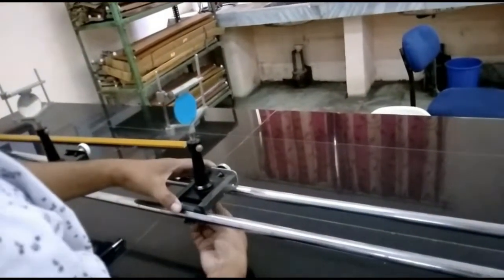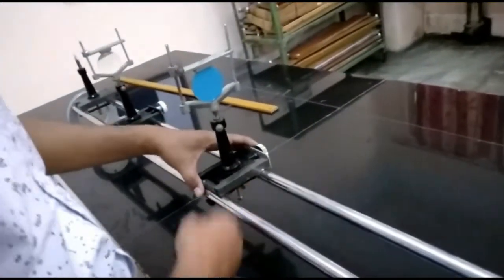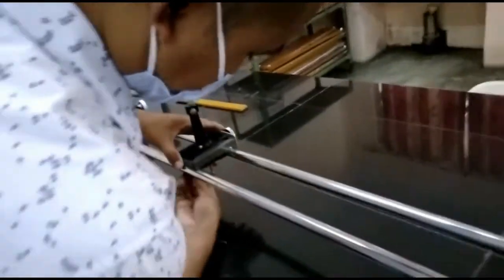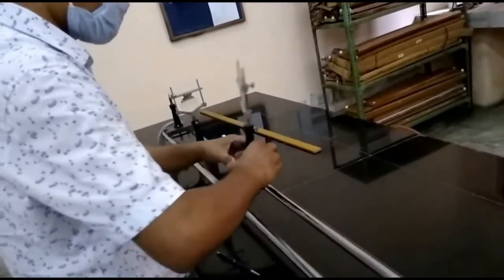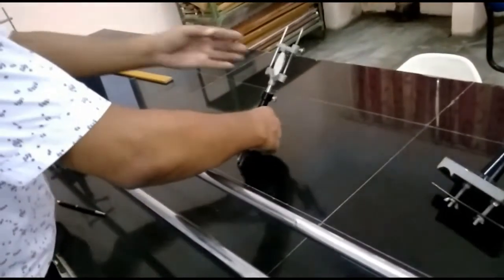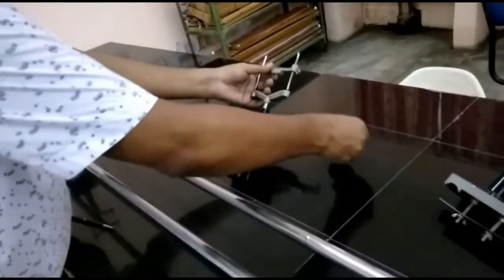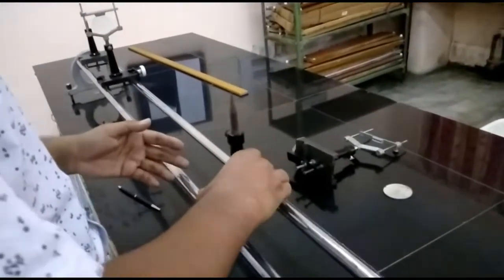In the next step, you have to take out this mirror without affecting the object needle and the lens, right? So I'm taking out this mirror. So you should be very careful when you keep the mirror, otherwise it will break down.